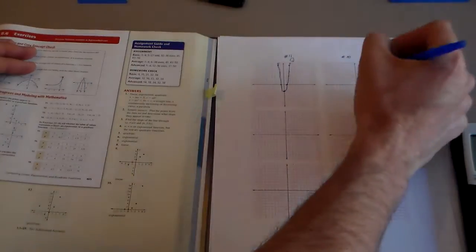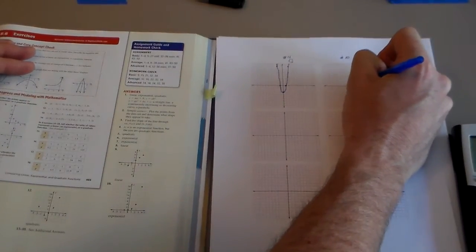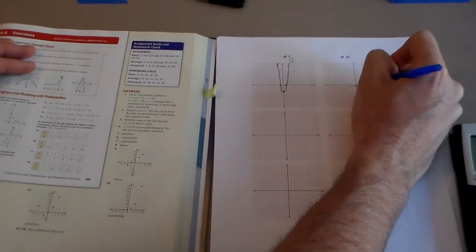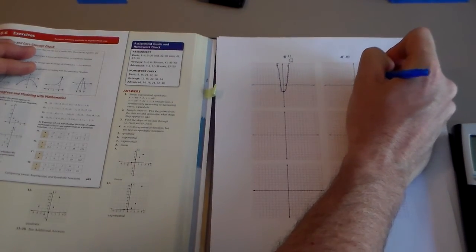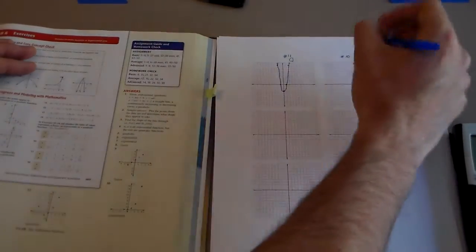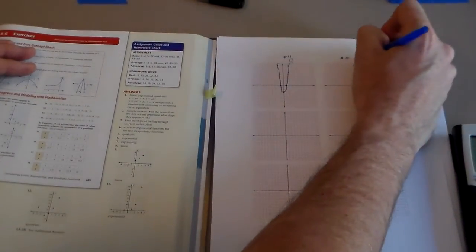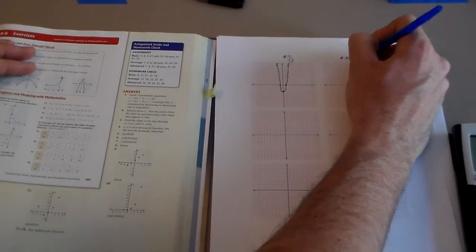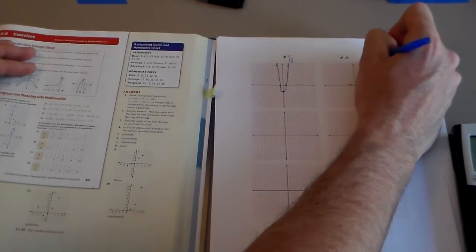0, 1/4, 1, 1. I go over 1 and up 1. And then I have 2, 4. So I go over 2, up 4. 1, 2, 3, 4. I'm starting to get a good feel for what this one's going to be. 3, 16. Uh-oh. 3, and it's off the paper. Okay, so I can tell that this one is going to be exponential.